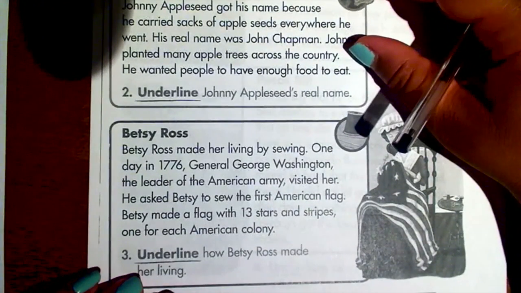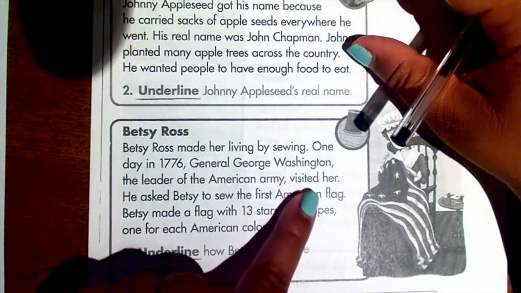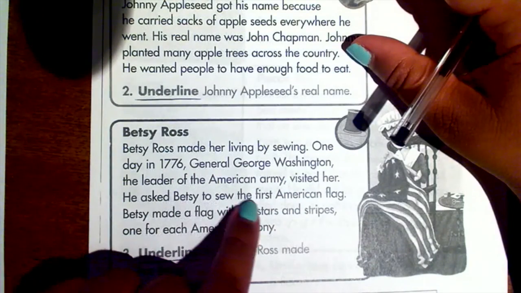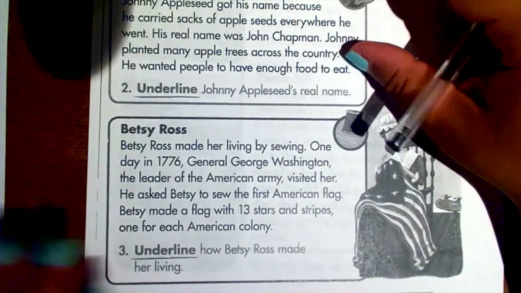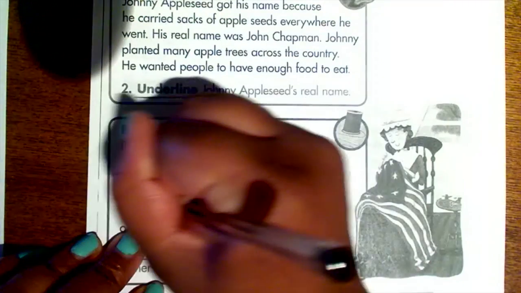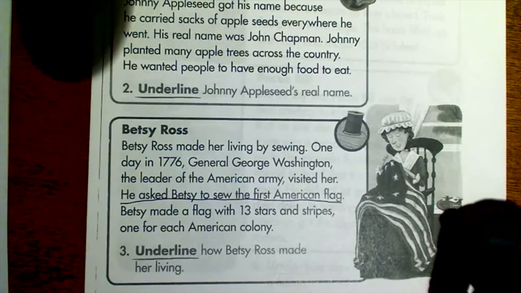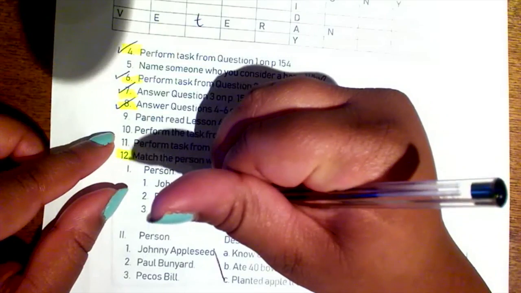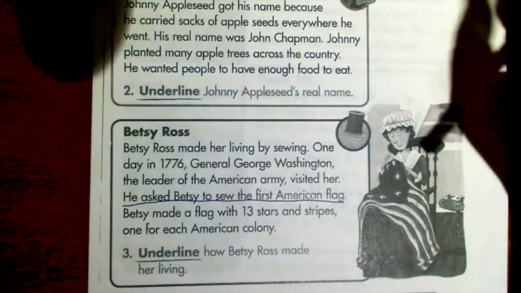Betsy Ross. Betsy Ross made her living by sewing. One day in 1776, General George Washington, the leader of the American Army, visited her. He asked Betsy to sew the first American flag. There it is. Betsy sewed the first American flag.